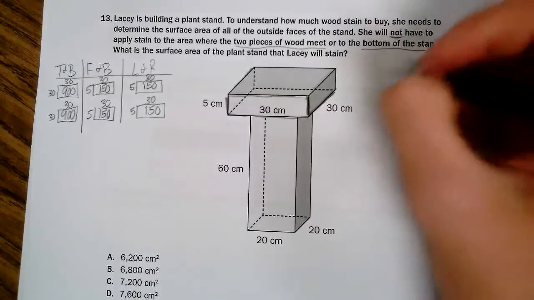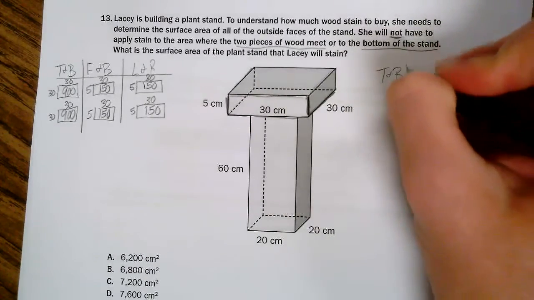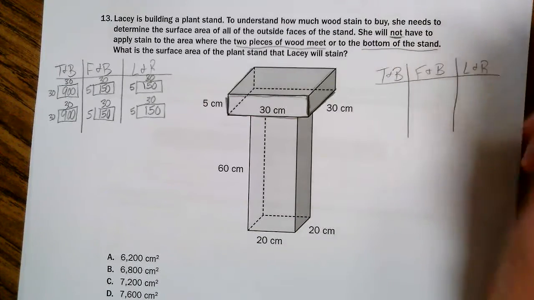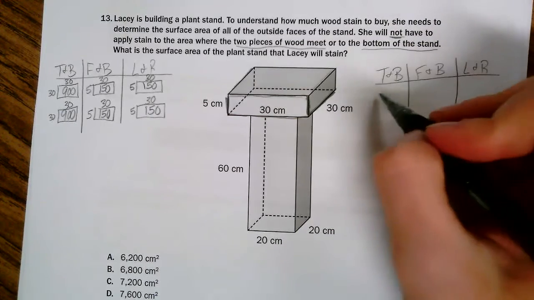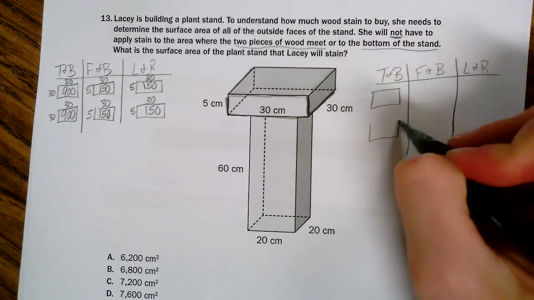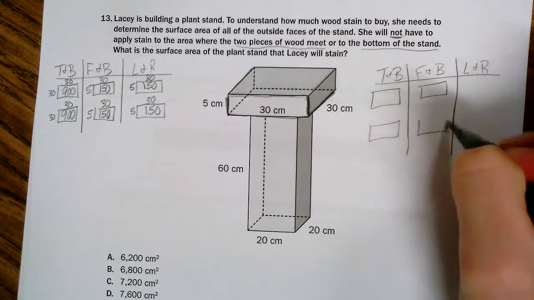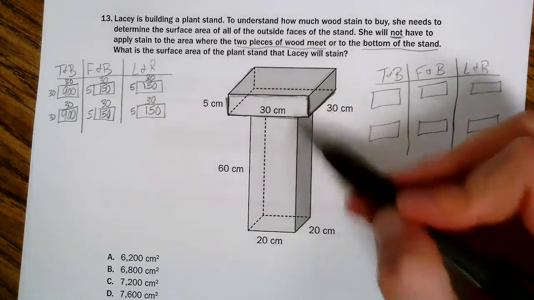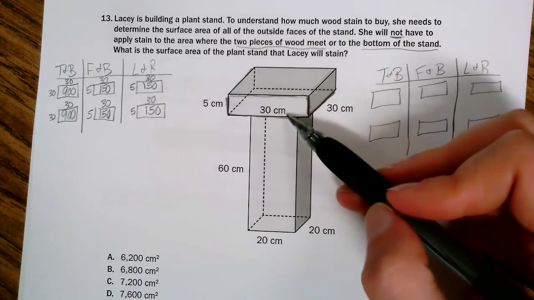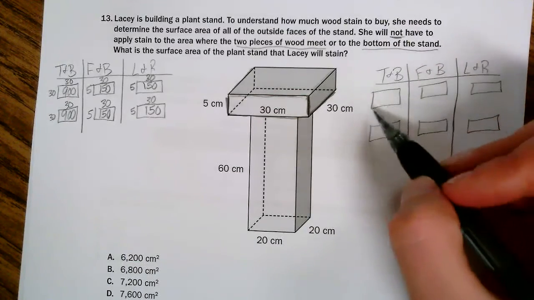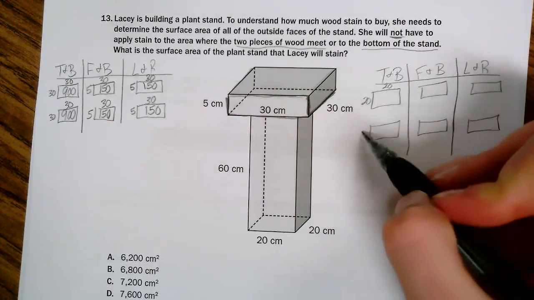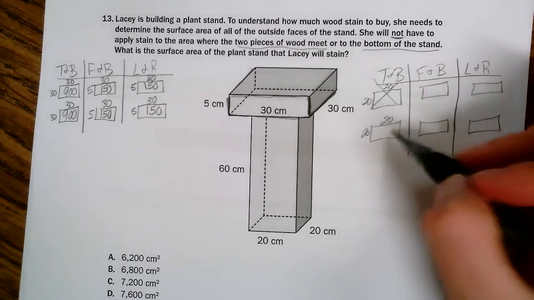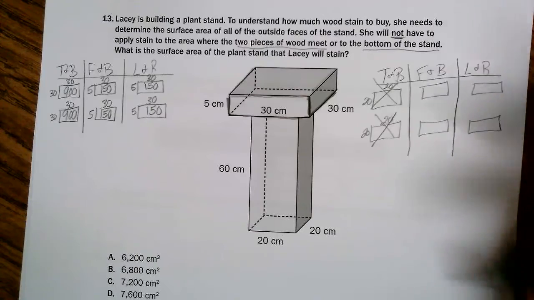Now for my bottom piece here, I'm going to do the same thing: top and bottom, front and back, left and right. I've got a top and bottom rectangle, a front and back rectangle, and a left and right rectangle. For my top and bottom, that's what it's sitting on, and what it's connected with at the top. Those dimensions are 20 by 20, but since I'm not going to put any stain here, I don't have to find the area of those. So I don't need those.